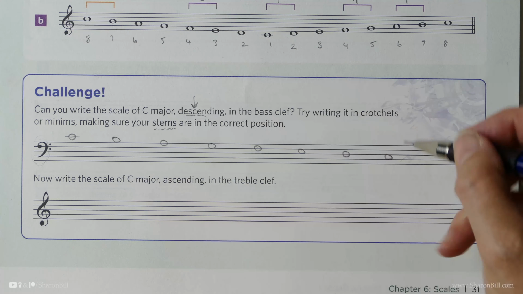You can choose either way. I'm going to choose the stem to go upwards, and that way, well, that's a bit wobbly, isn't it? Shall I do that again? That way, this last C won't be lonely. And we have a line going up there. That's just my choice. You can do it either way. You could go down if you prefer.